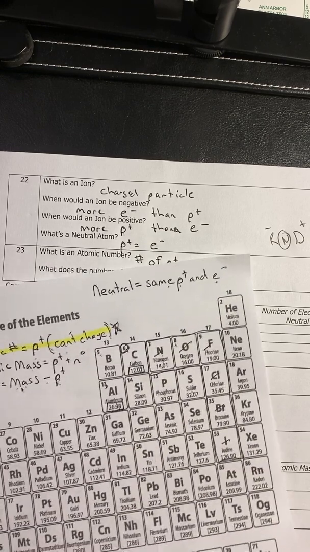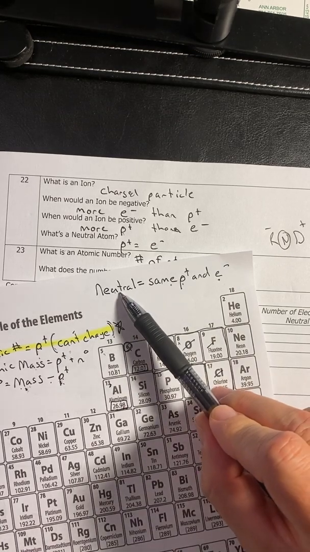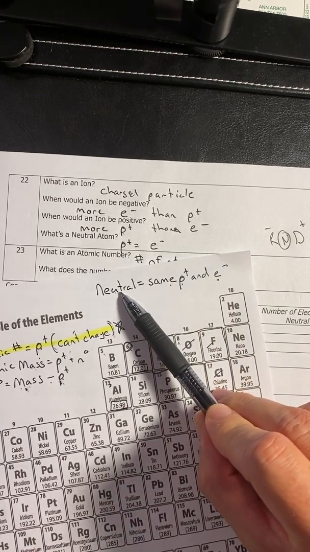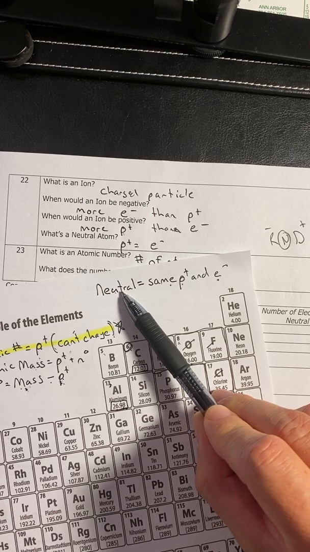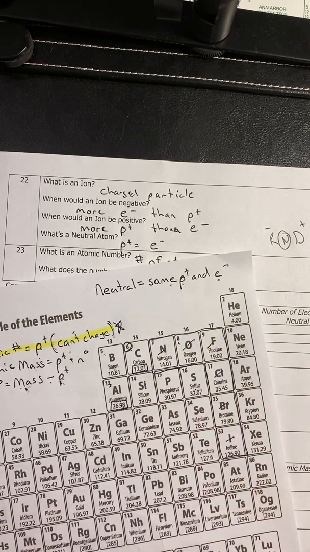Well, sometimes I forget in my little tiny brain, so I jotted that down too. I want to have a little reminder that if I say something's neutral, it just means that the charge is balanced, or that I got the same number of protons and electrons.